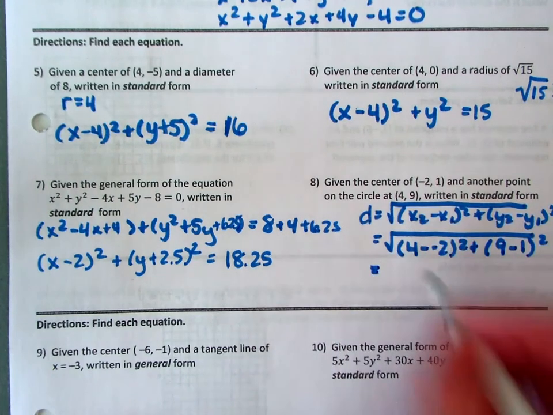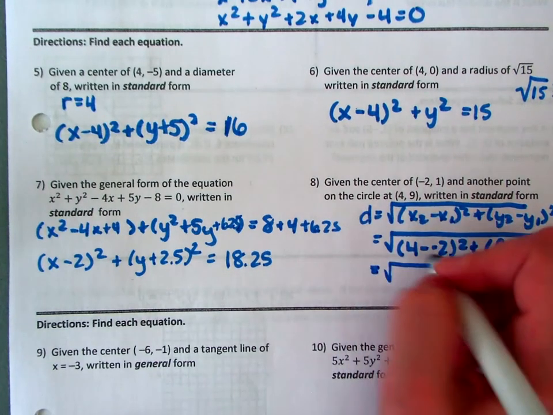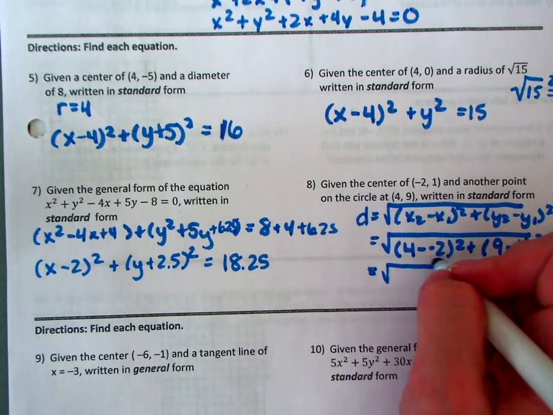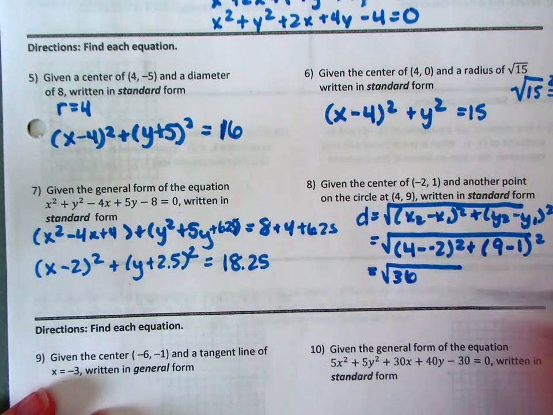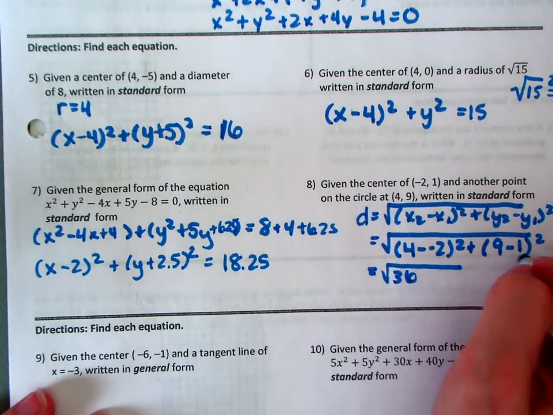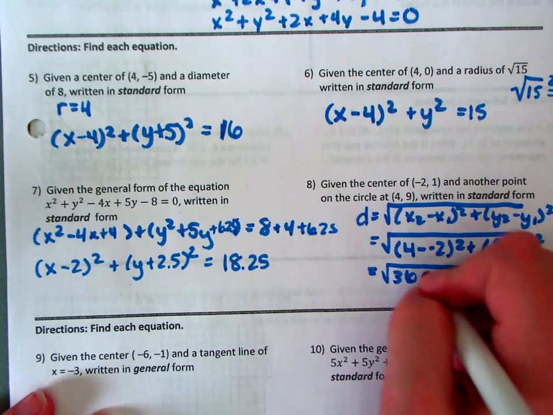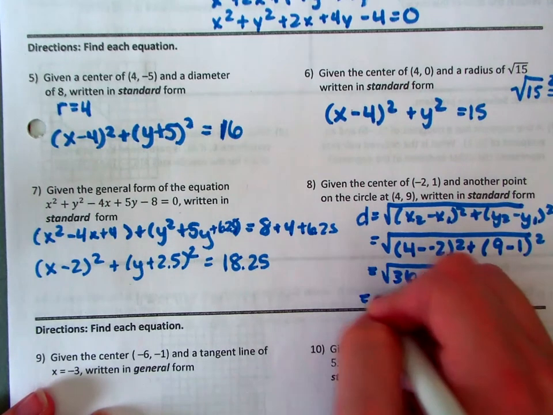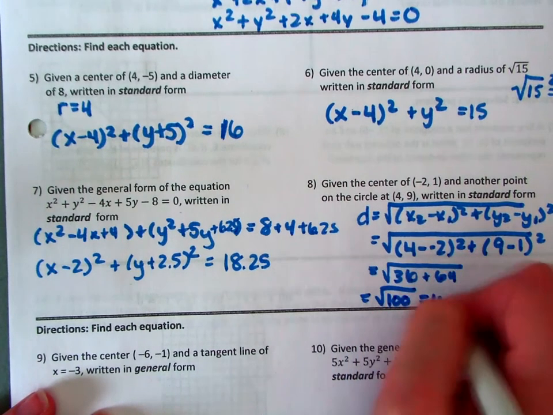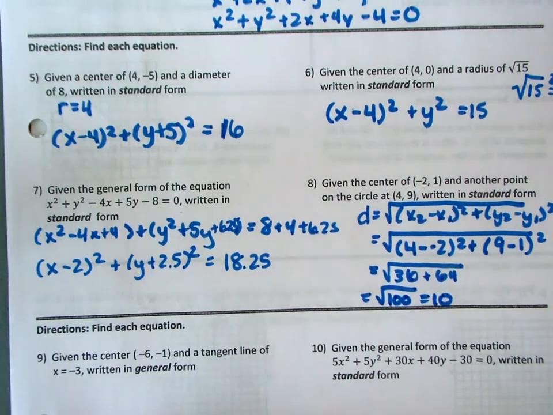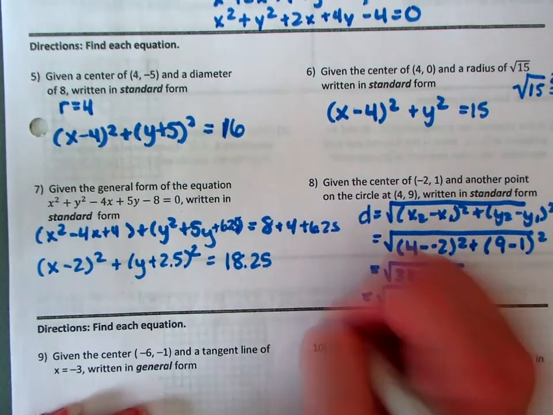We'll clean it up. So then we have the square root of 4 minus 2 is 6, and 6 times itself is 36. 9 minus 1 is 8. 8 times 8 is going to be 64. So that leaves me with the square root of 100, which is 10. So that is going to be the radius length. So that is my r.